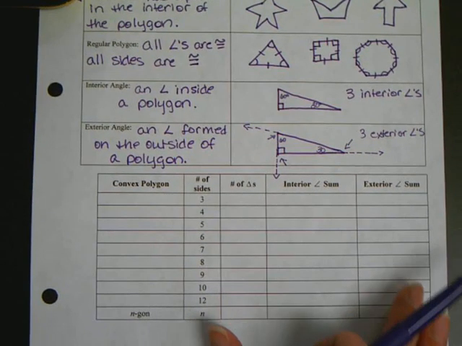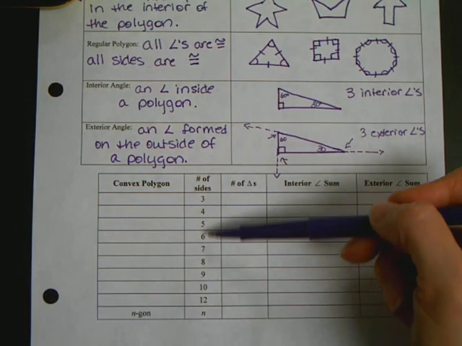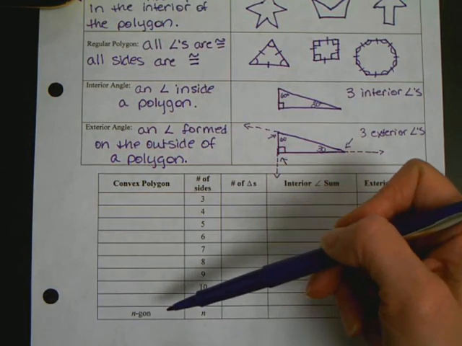Alright, now we're going to fill in this table, classifying some of the different types of convex polygons. We name polygons by the number of sides that they have. This column here tells you how many sides there are. We're going to give it a name.